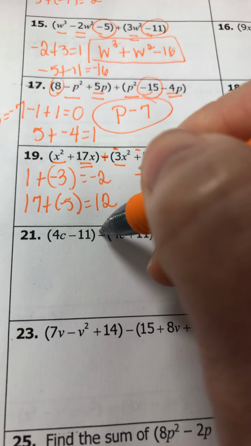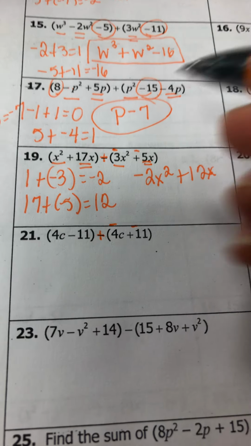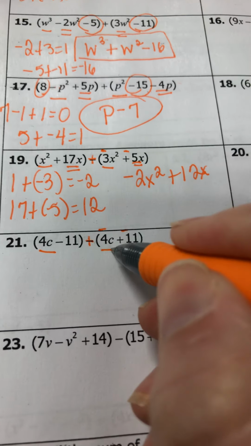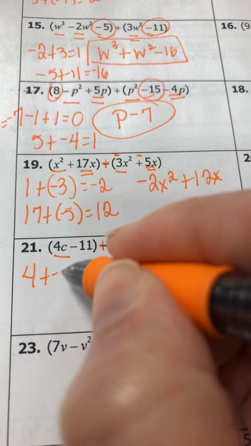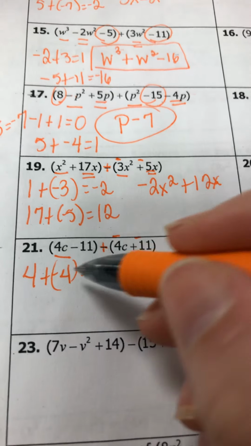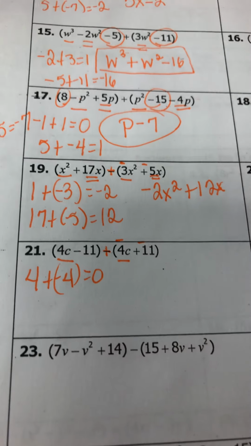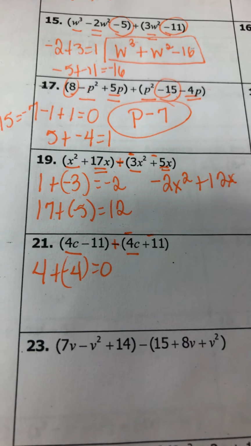Number 21, change minus to plus, make 4 negative and 11 negative. So we have our largest exponent is c to the first. That gives me 4 plus negative 4. 4 plus negative 4 is 0. That means you do not have a c term. Do not write down c. That means you have 1 and you actually don't.